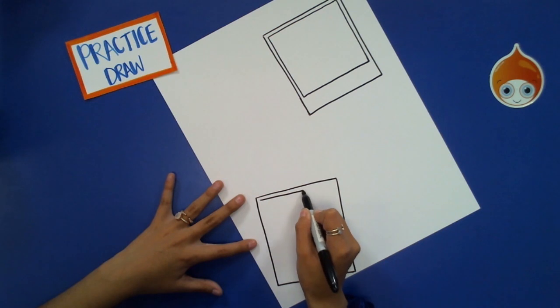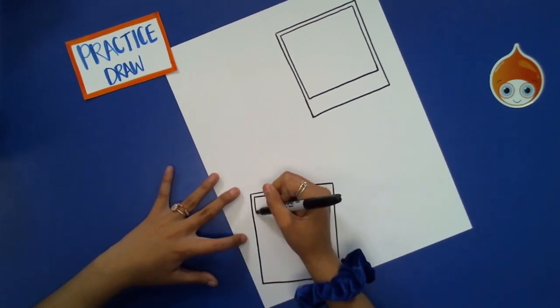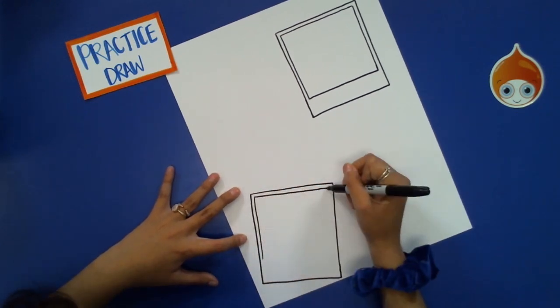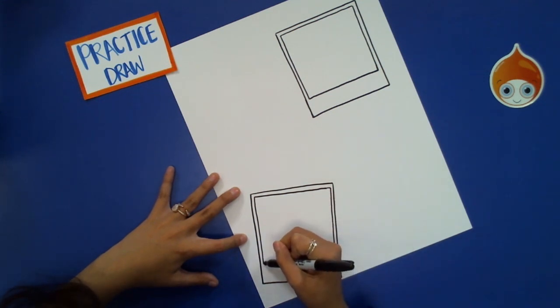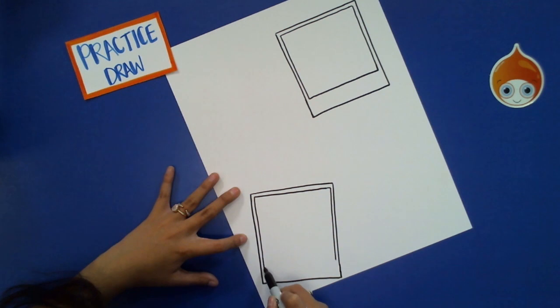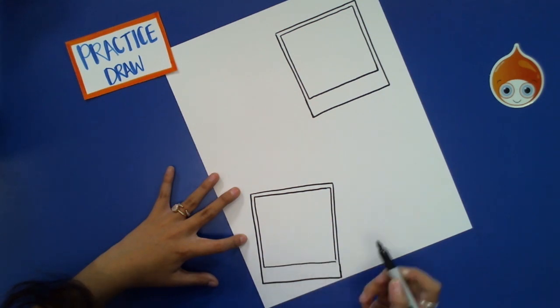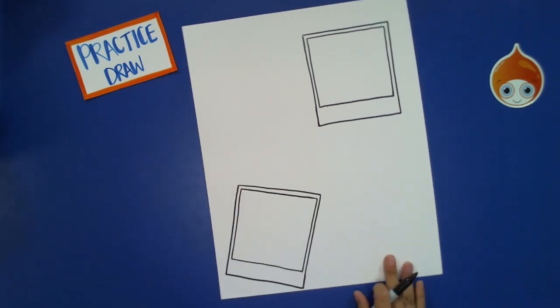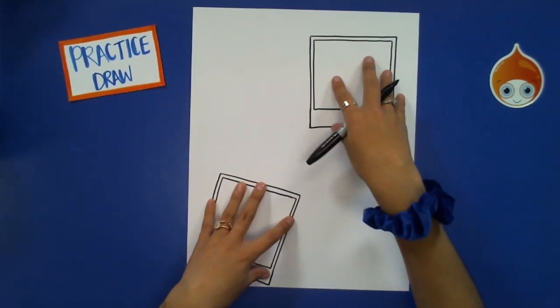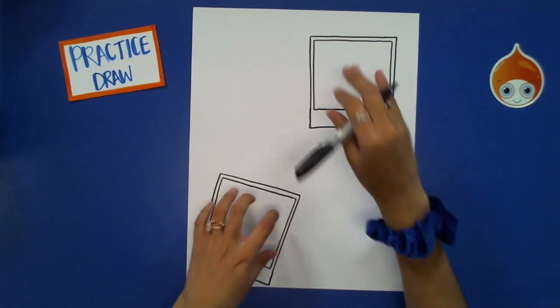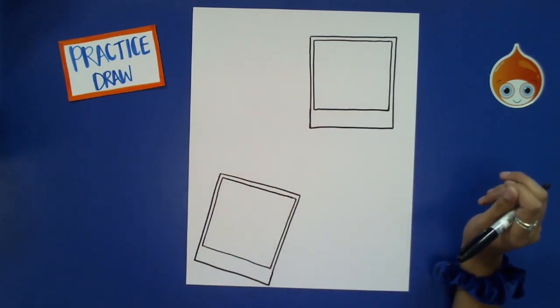And then you're going to go inside and draw a square. It's going to be closer to the edges on the top and the sides. And then at the bottom, it's going to be a little bit thicker. Once you have the bottom, you're going to complete it, drawing a line at the bottom. So now we have two Polaroids. One's a little bit tilted, one's straight up and down at the top, but we have two.